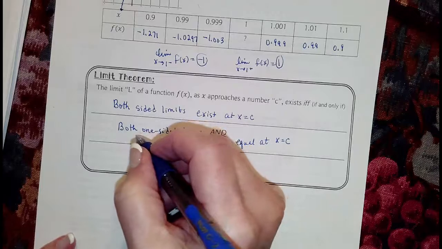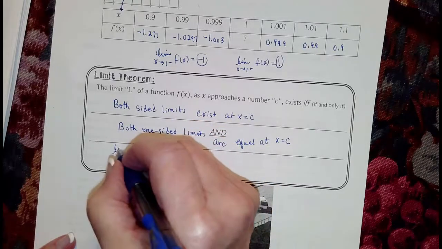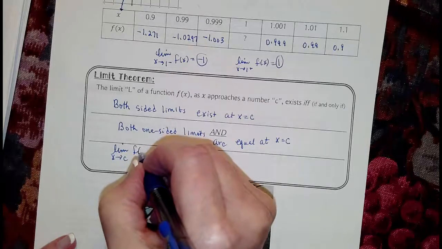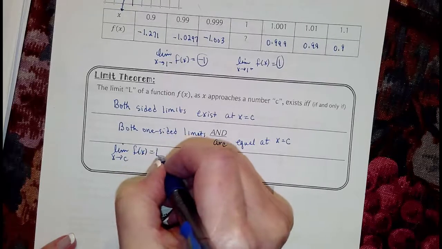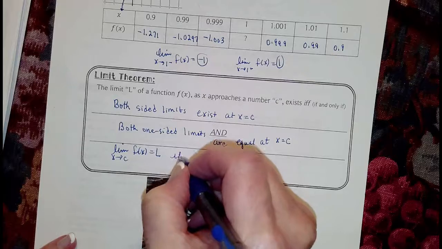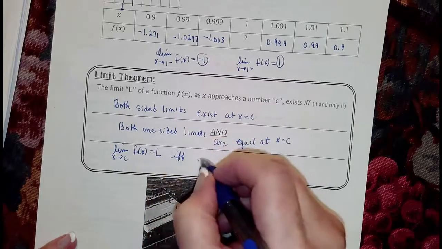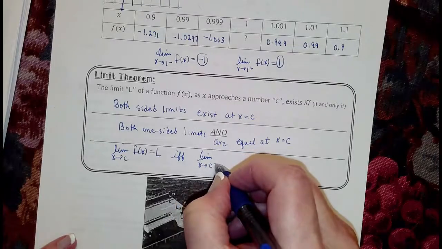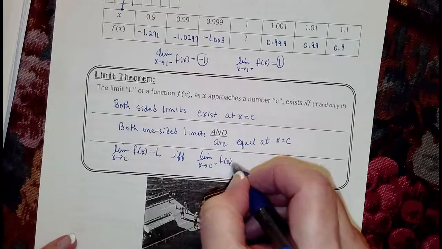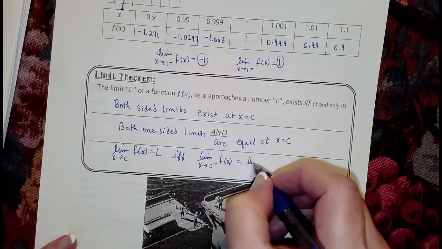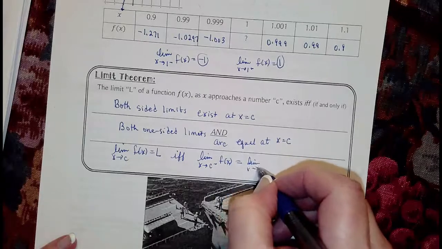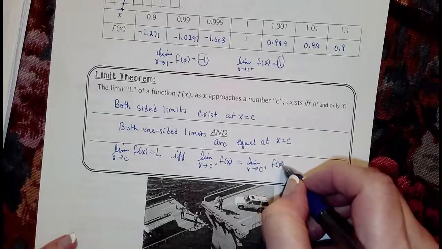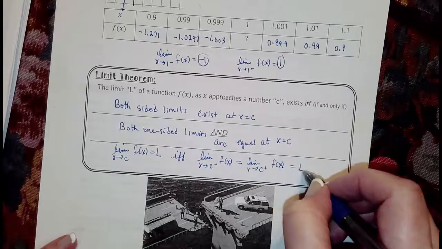And then, as we said before, the limit as x goes to c of f of x equals L if and only if the limit from the left side, as x approaches c from the negative side of f of x, equals the limit as x goes to c from the positive side of f of x. Okay, that's where they come together as the same number, equals L.